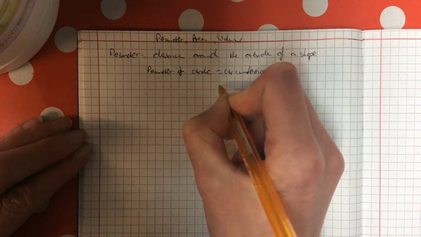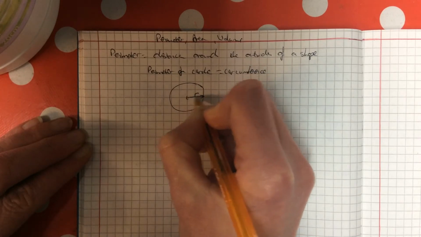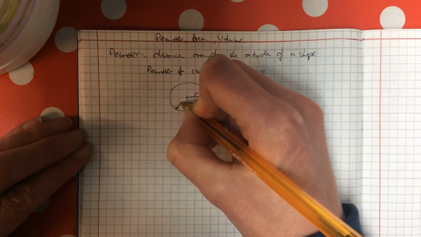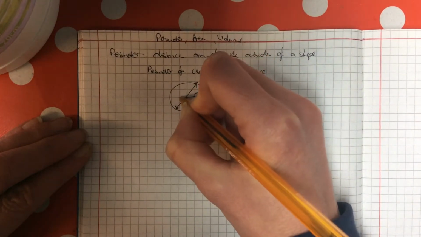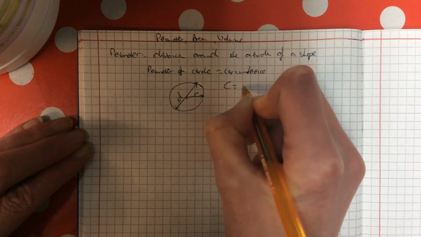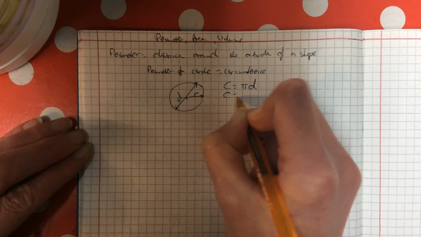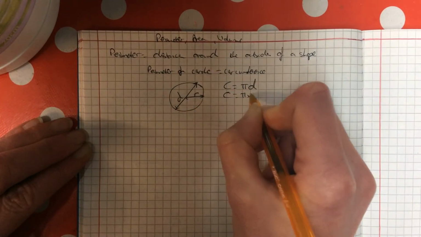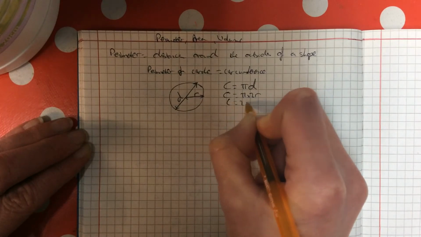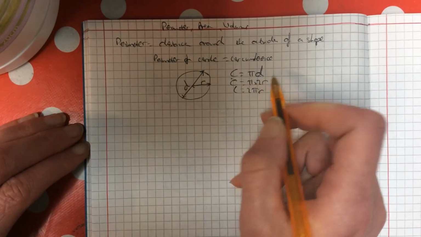To find the circumference, if you've got a circle, remember this is a radius. Diameter is a longer word, it's a longer line. Diameter goes the whole way across. The perimeter of a circle is called a circumference. So you can either write pi times diameter, that's the way I remember it, or pi times 2 radii, so 2 pi r. Either is fine. I tend to remember that one because of CD.